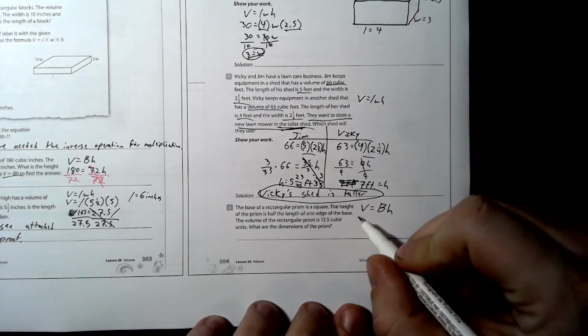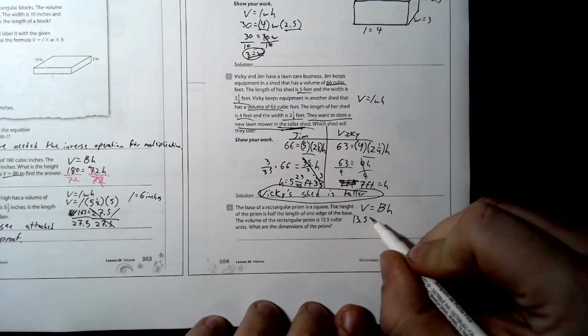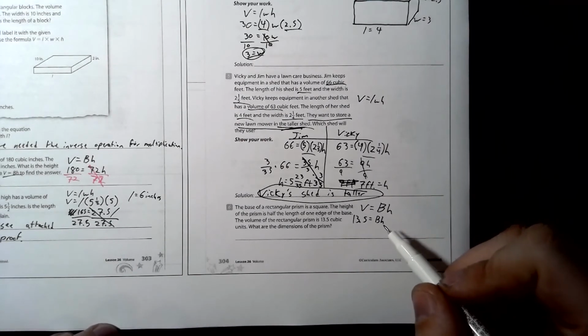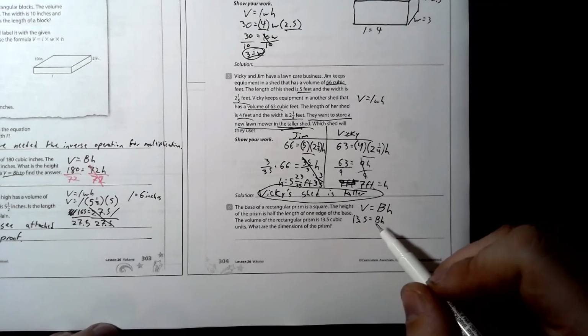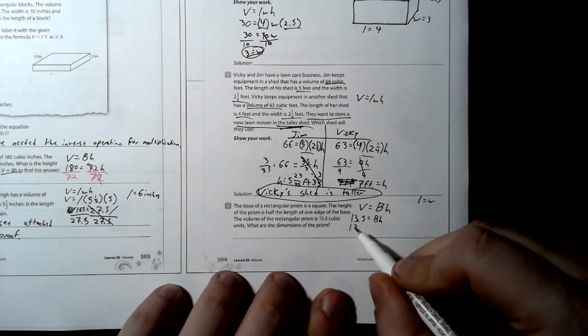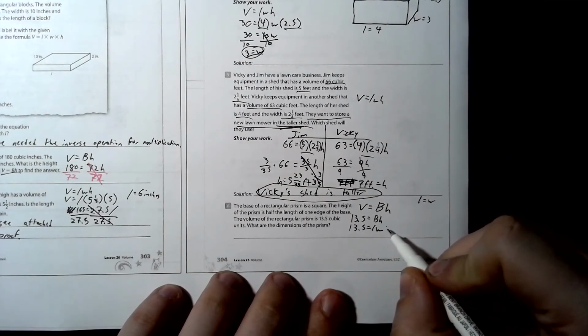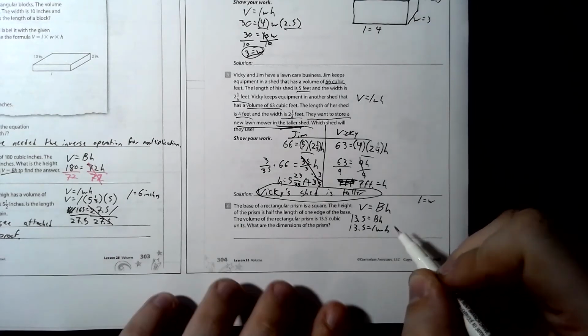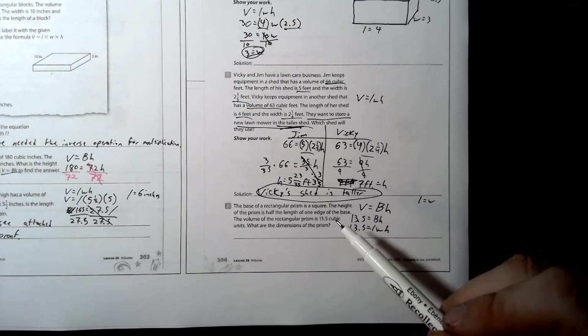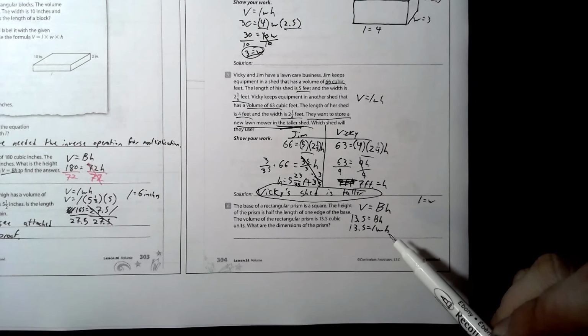For starters, for this problem, we're going to replace my volume with 13.5. That will equal a base times a height. Now, we know that the height is going to be half of one of the lengths. So we know length equals width. They are going to be the same. 13.5 equals length times width times the height. And we know that length and width have to be the same. And we know whenever we multiply them, it has to be less than 13.5, because naturally, we still have to multiply by h.